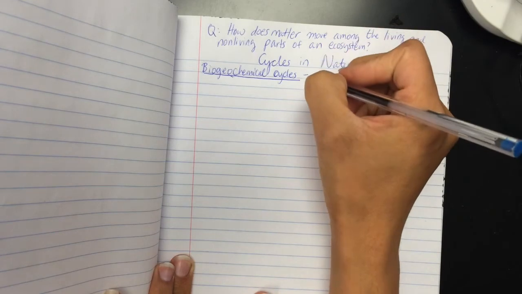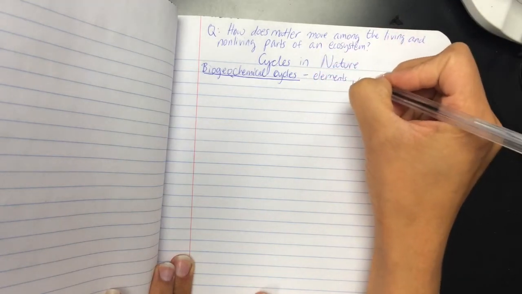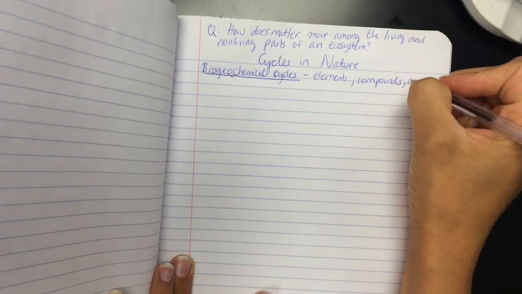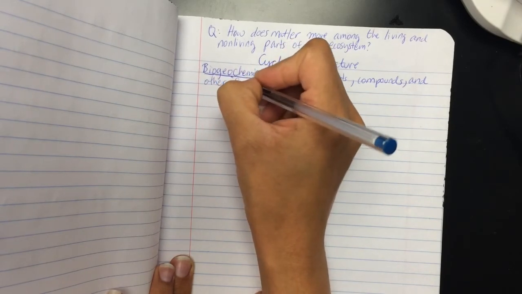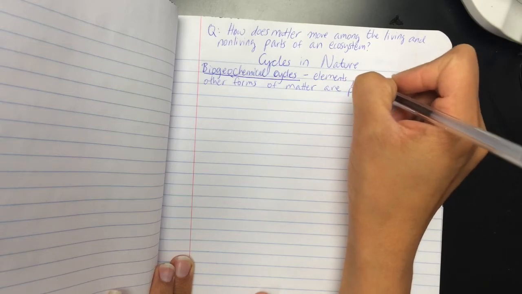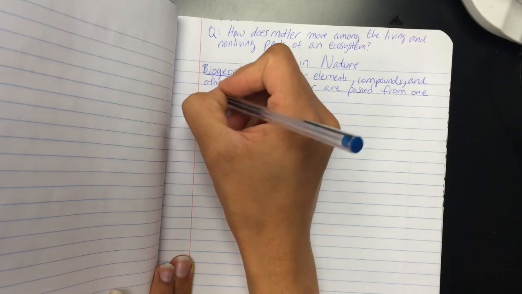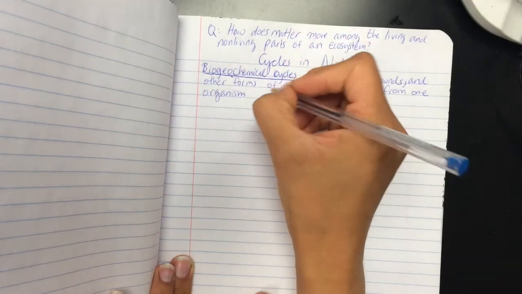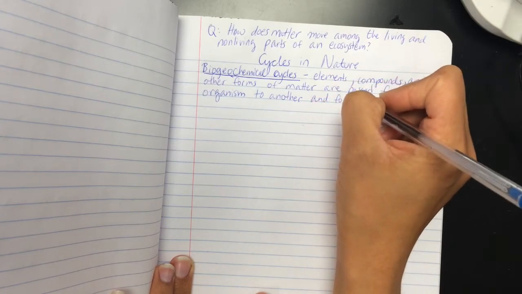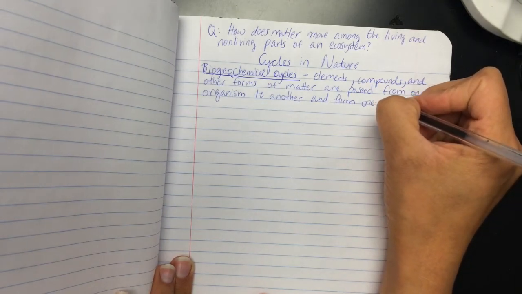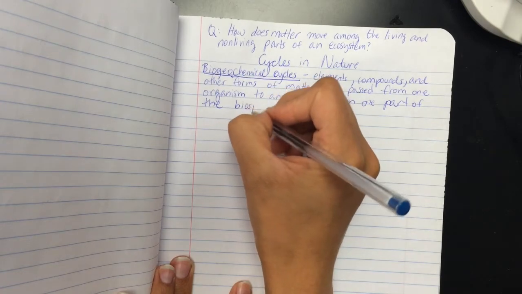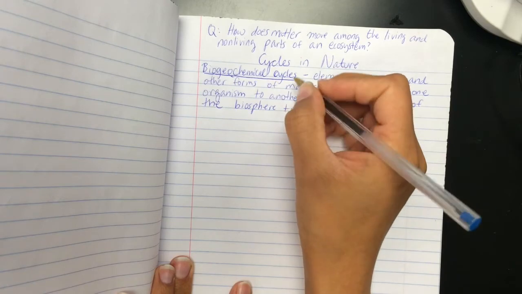So the biogeochemical cycles are when elements, compounds, and other forms of matter are passed from one organism to another and from one part of the biosphere, in other words, where all the living things live, to another.